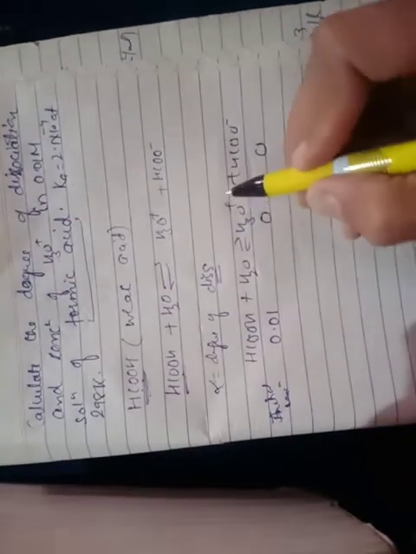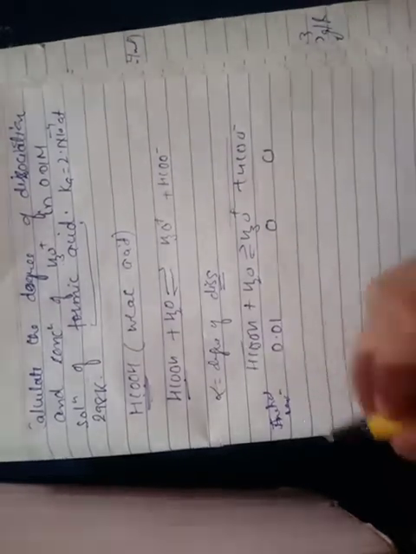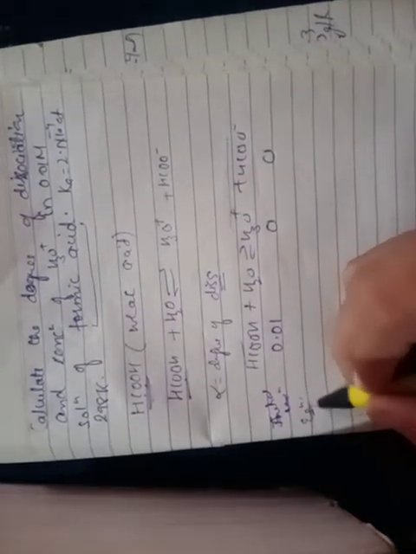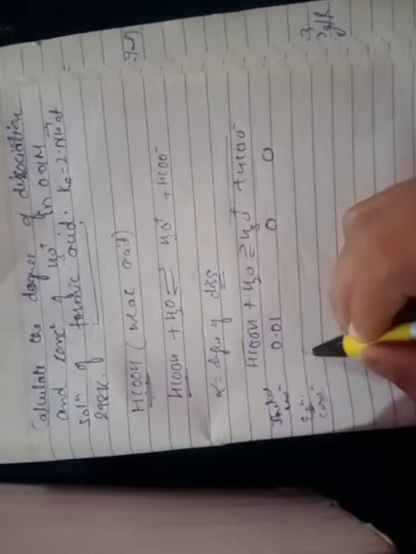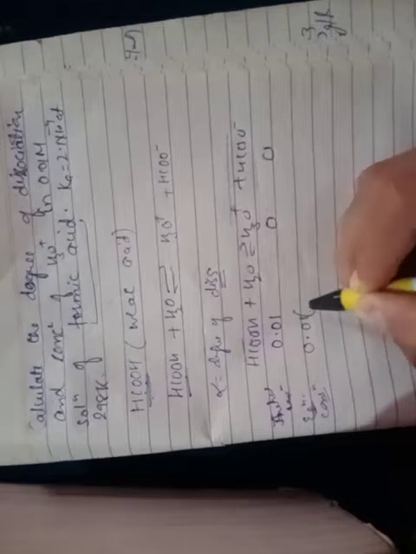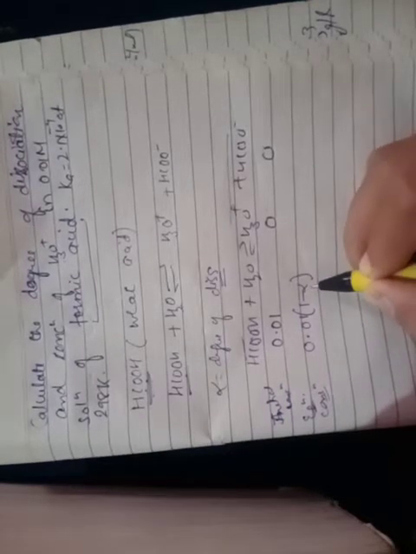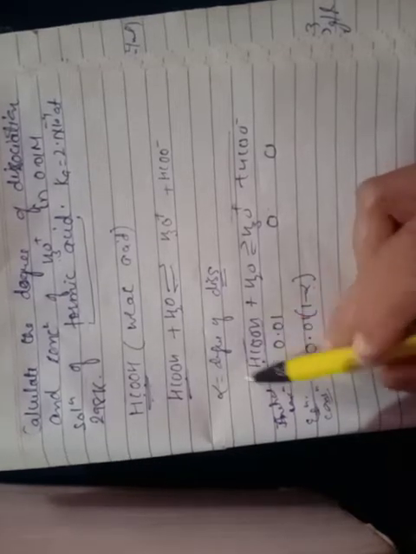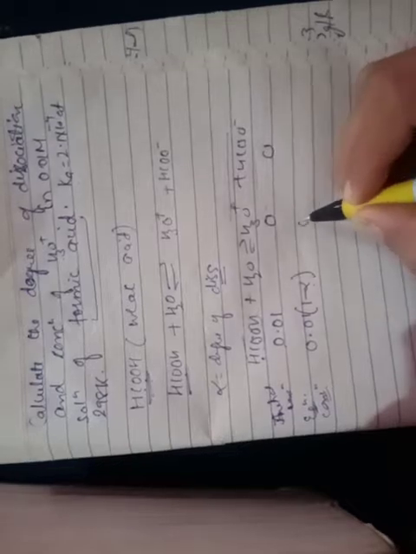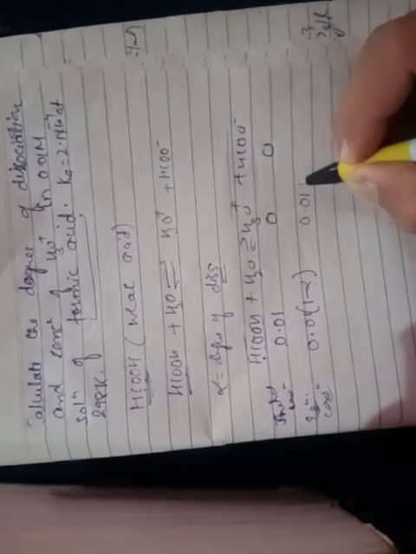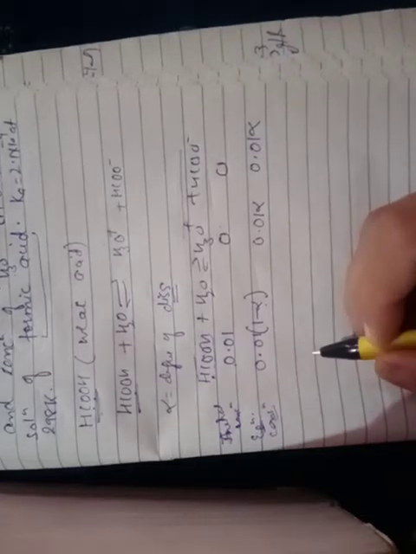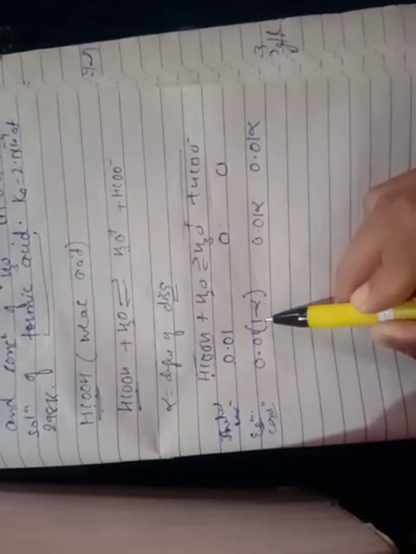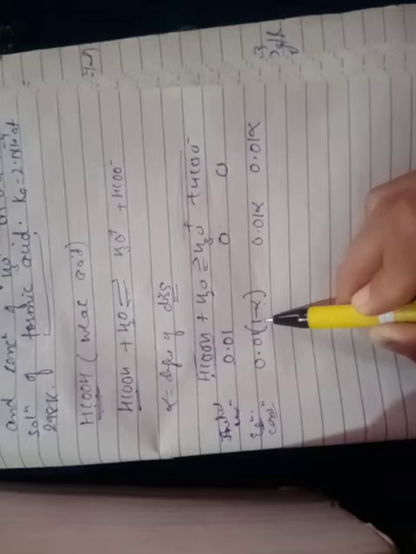When equilibrium is set up between the ionized and unionized electrolyte, the equilibrium concentration of formic acid will be 0.01 into (1 minus alpha). This is the degree of dissociation, meaning the number of moles dissociated out of the total number of moles. The formation of hydronium ion will be 0.01 alpha, and the concentration of formate ion is also 0.01 alpha. Alpha is very small as compared to 1, therefore it can be neglected.